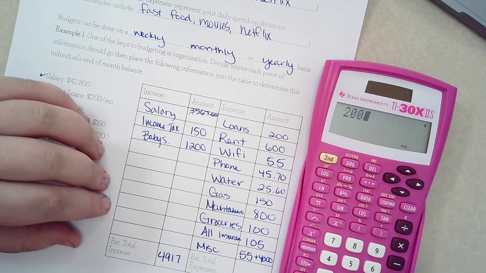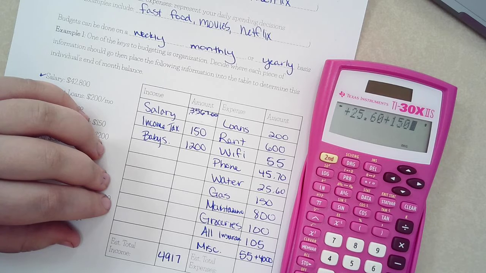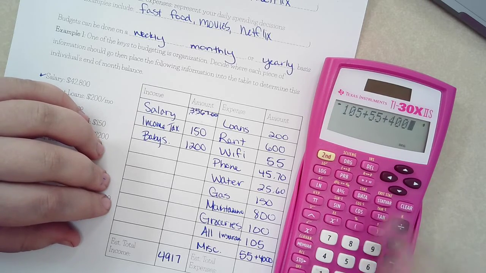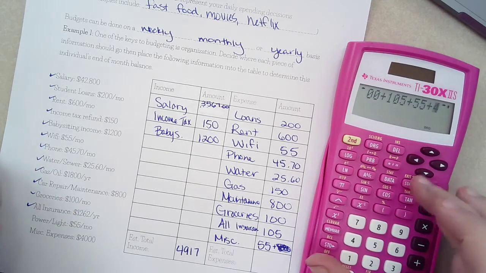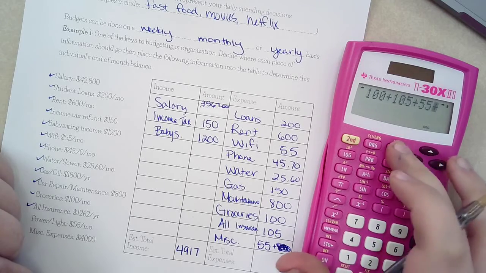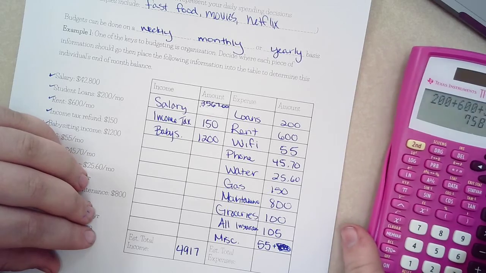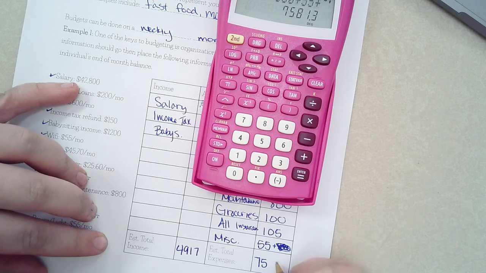Watch these expenses. $200, $600, $55, $45.70, $25.60, $150, $800, $100, $105, $55, $4,000. All right, let's take off that $4,000. We won't be able to afford it because we already know that our miscellaneous expenses are going to be a problem. So for right now, we're going to assume I have no miscellaneous expenses. So at the end of it, I actually have a total expenses of $5,830. Now let's look at this.